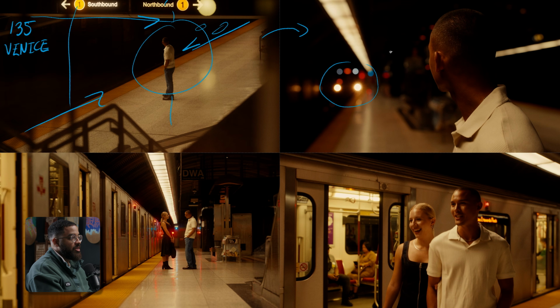So we have that train coming, and then this is me jumping up on a focal length. I was usually jumping between a 40 mil and the 135. So at this point, we're on the 40 and we're getting this coverage here.